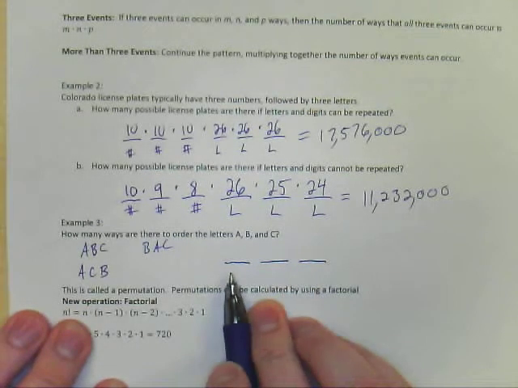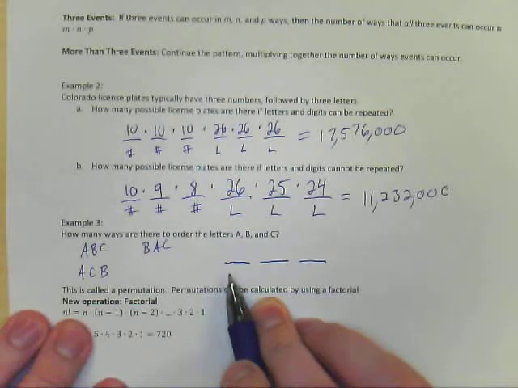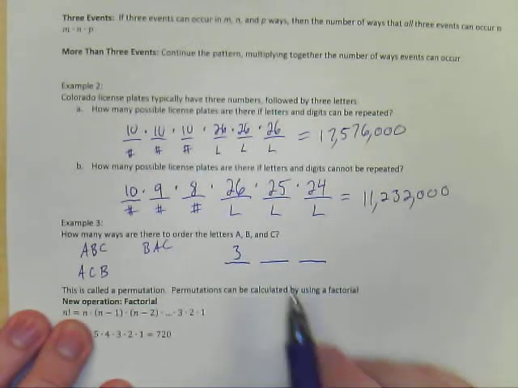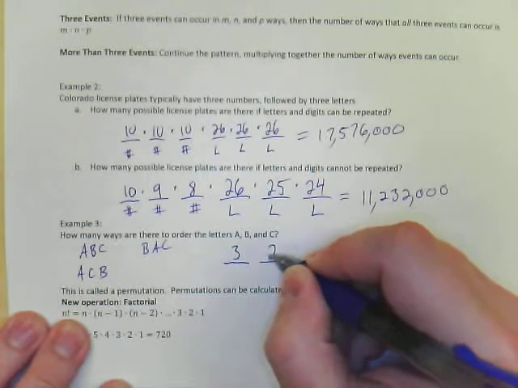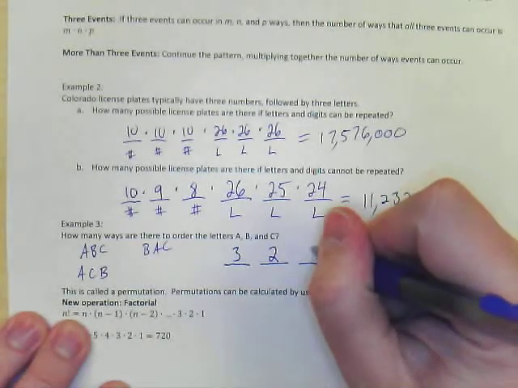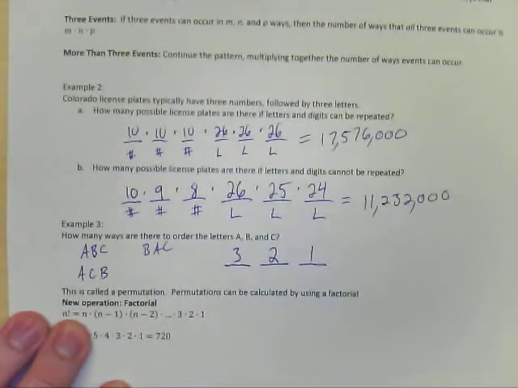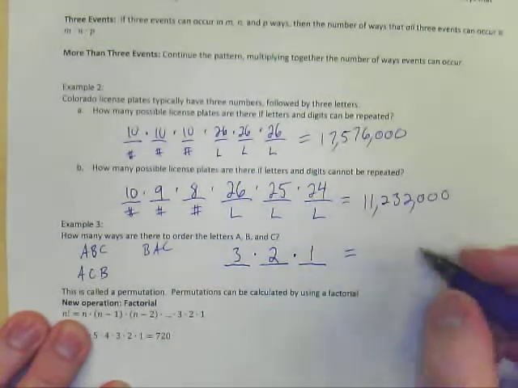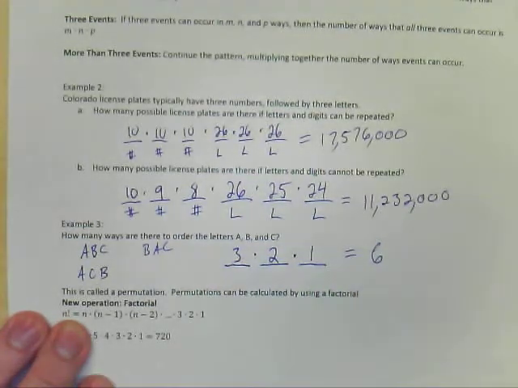Well, for the first letter, we could have any of the letters A, B, or C, so we've got 3 options for that spot. And for the second letter, well, we've already used one of them, so we're going to have 2 options for the second spot. And then once we've used 2 of them, that only leaves 1 left, so we've only got 1 option for that spot. Using the counting principle, we can multiply these together. 3 times 2 times 1 is 6.